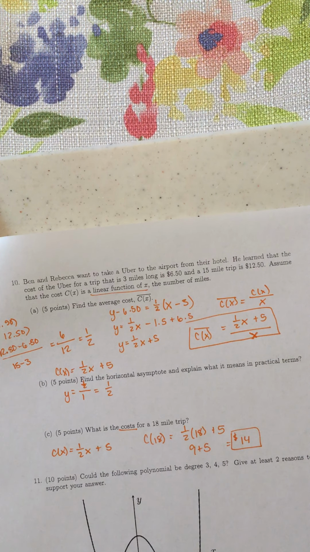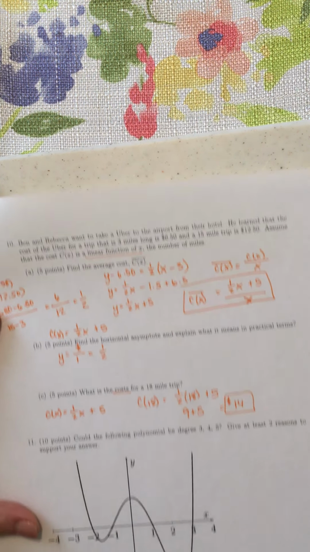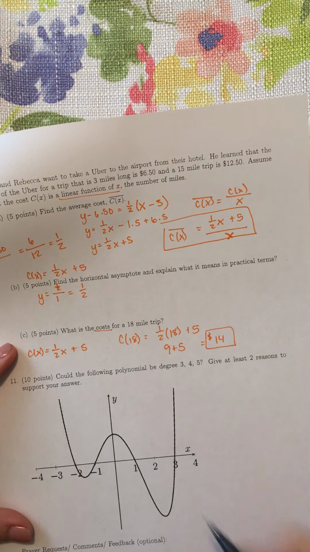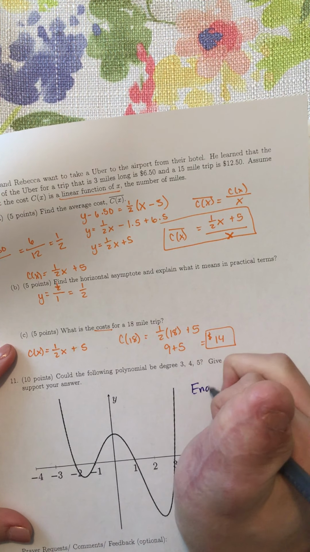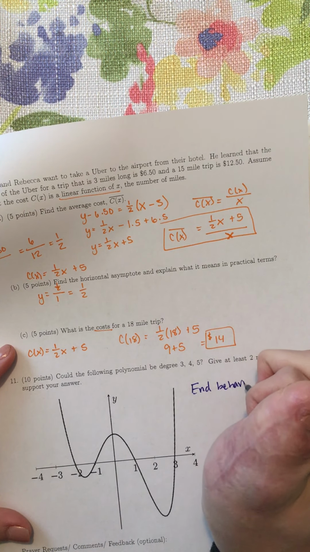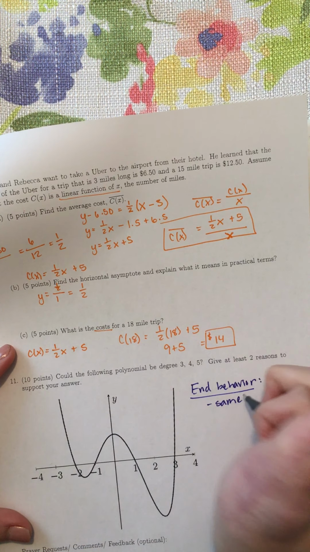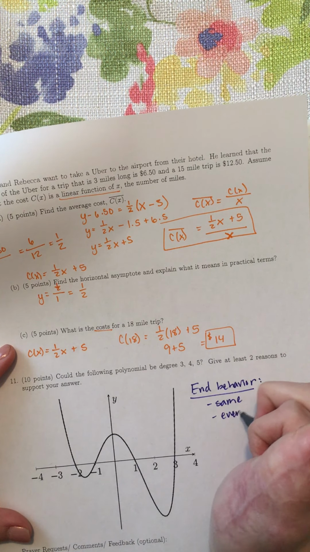All right. Next, for the last question, could the following polynomial be a degree 3, 4, or 5? And you were to give at least 2 reasons to support your answer. I'm going to give you 3 reasons. Any 2 of these would have been sufficient. So first, let's look at the end behavior. So the end behavior is the same. So that means that it's an even function.